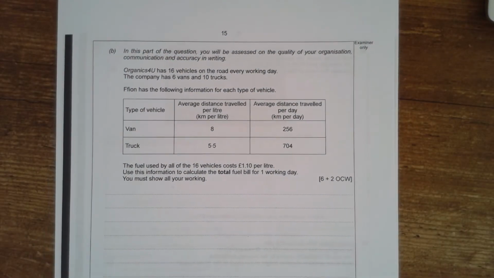Okay, question B. We're going to be assessed on the quality of our written communication in this question. Give yourself a minute to read this, and then I'll start going through it. Okay, quite a tricky question, so make sure you're taking time to read it.